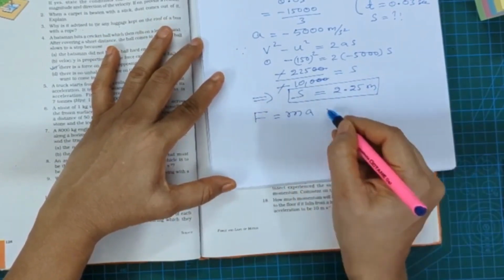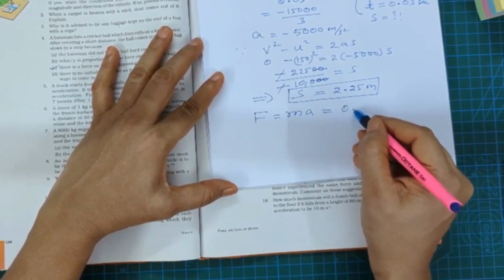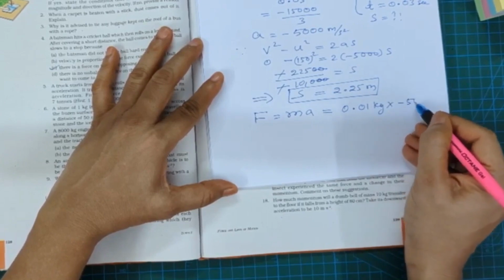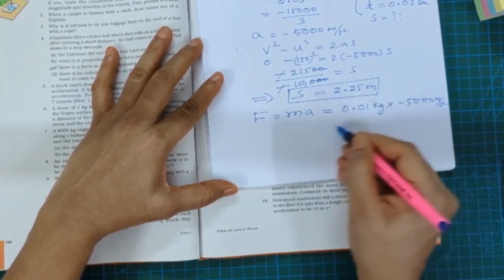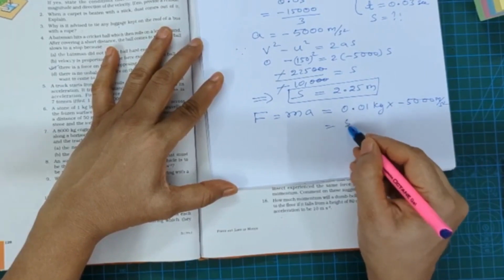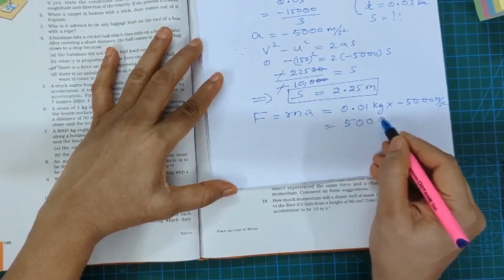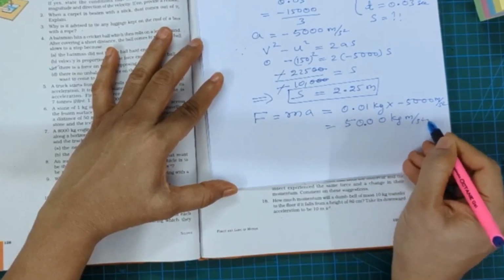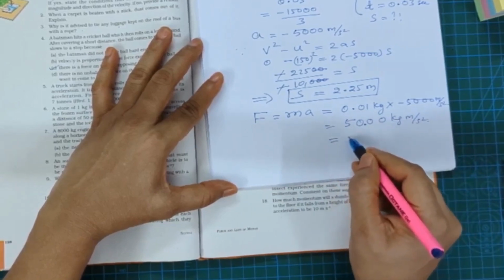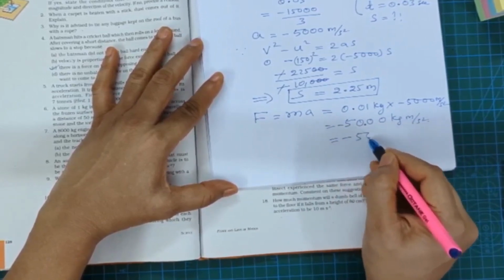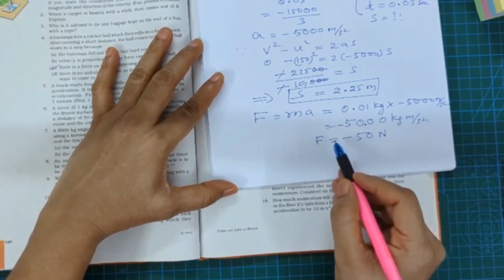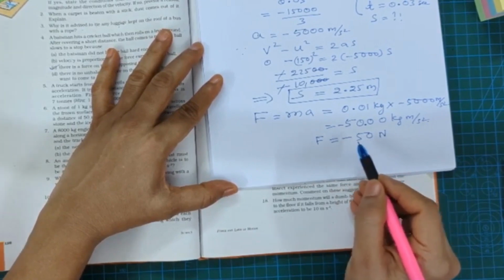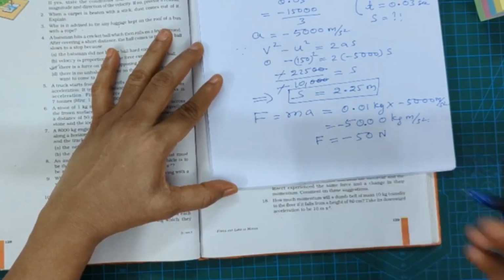Force is mass into acceleration. Mass of the bullet is 0.01 kilograms and acceleration is negative 5000 meter per second square. So 5 into 1 is 5, of course. Put all the 3 zeros and shift the decimal two places. Kilograms meter per second square. 1 kilogram meter per second square is a Newton. And the negative sign is also there. So negative 50 newtons. So the wooden block exerts a force of 50 newtons in the opposite direction, to stop the bullet.